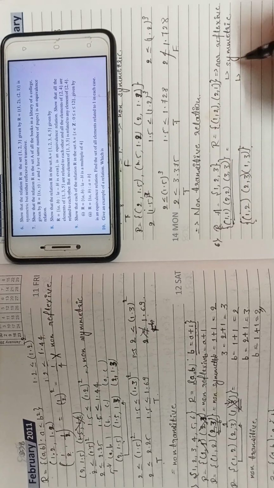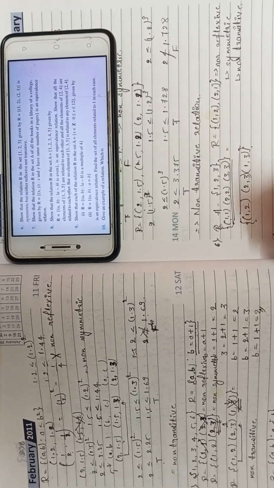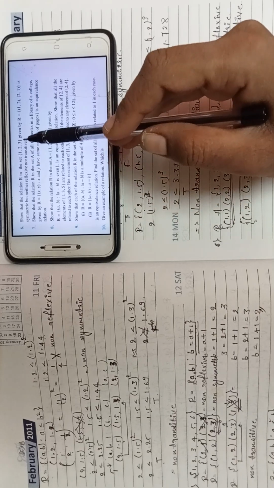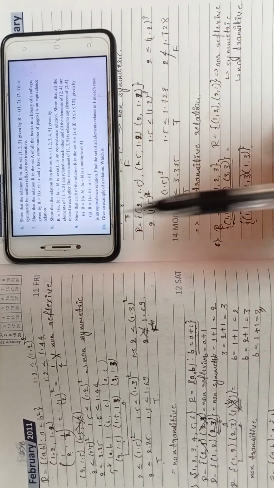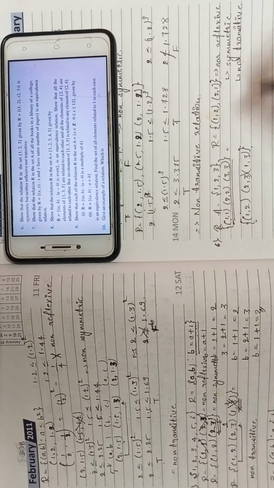So we can call this as not transitive. So as per this question, we have already proved that the relation is symmetric, but it is neither reflexive nor transitive. Next, we will go with the seventh question.